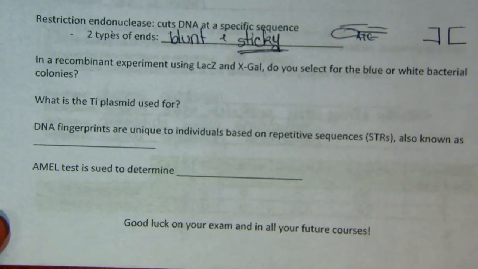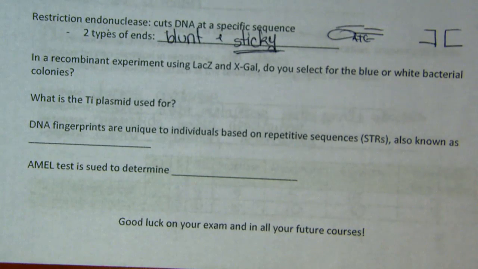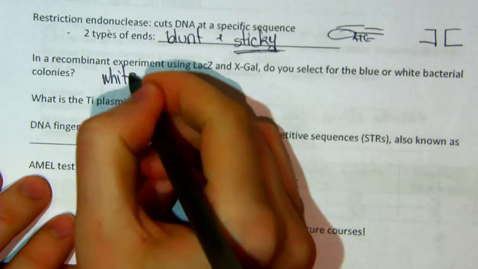Okay, so when we were talking about LAC-Z and X-GAL and those experiments, at the end of that whole thing, do you select for blue or white colonies? Good. After all of that, all you're looking for is a white colony.